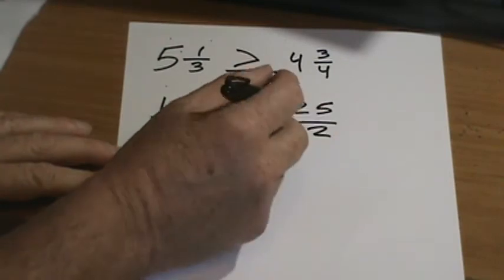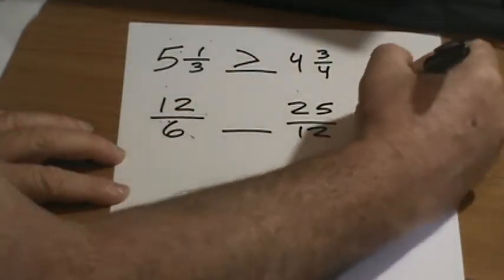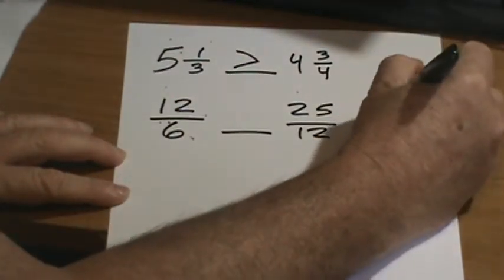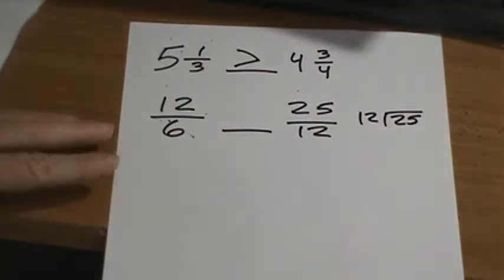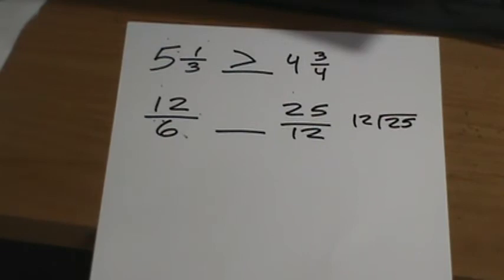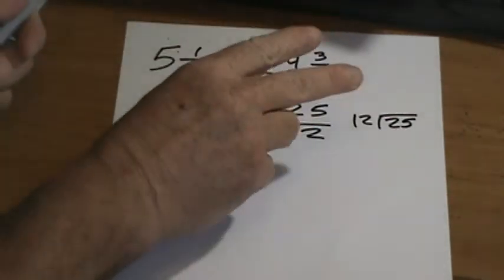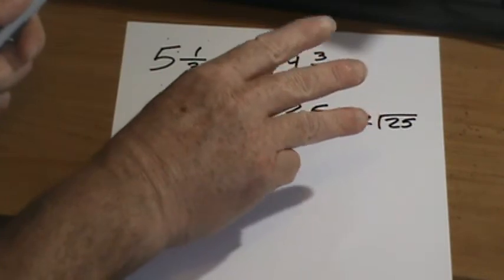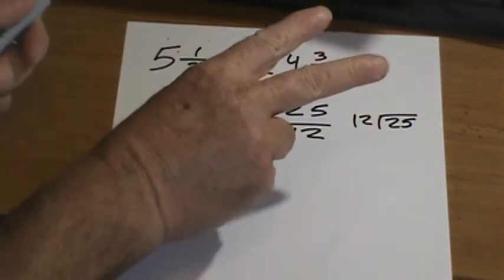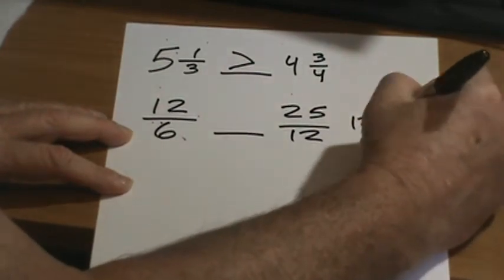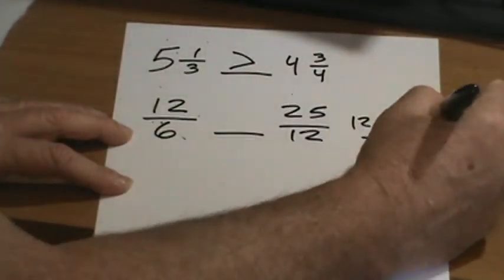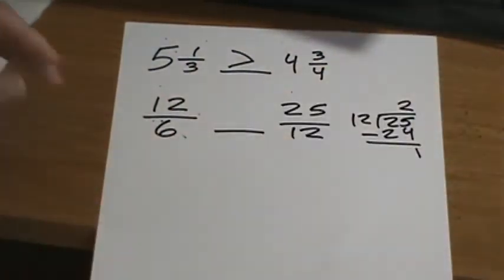Let's go over here to 25/12. And I'm going to use the division method over here to figure out what 25/12 equals, okay? So 12, remember, little 12 toes, we count by 12s: 12, 24, 36. Well, 3 is too many, so 12, 24. 12 times 2 is 24. Remember, our next step is to subtract. 5 minus 4 is 1, 2 minus 2 is 0.